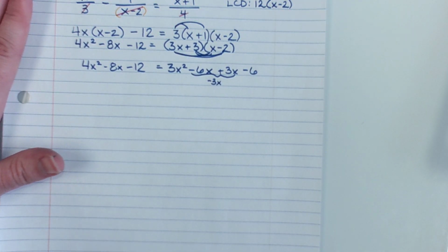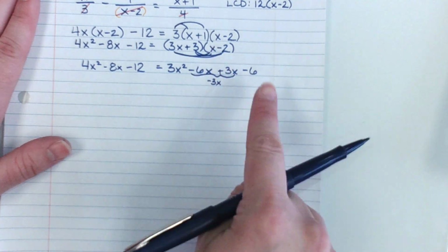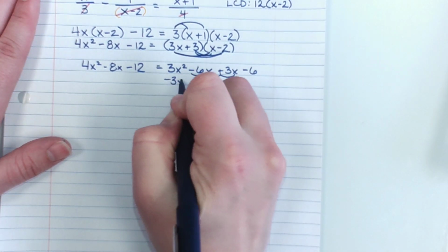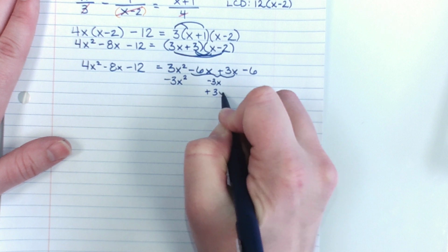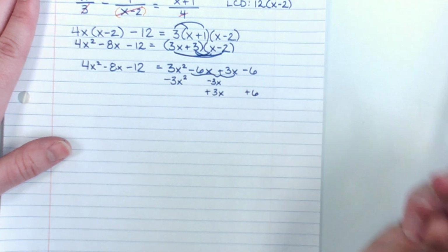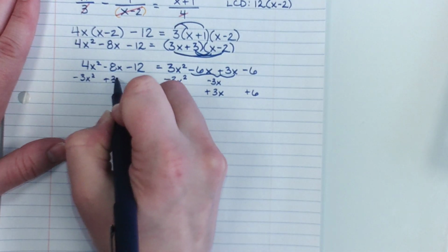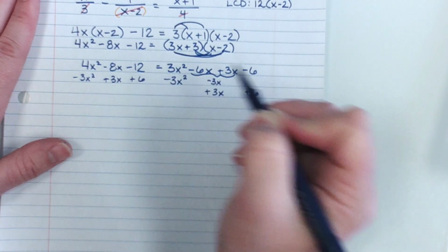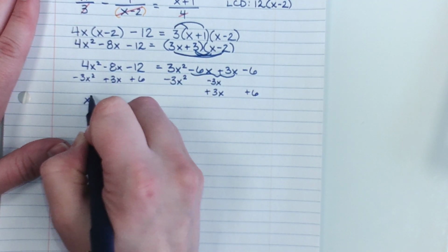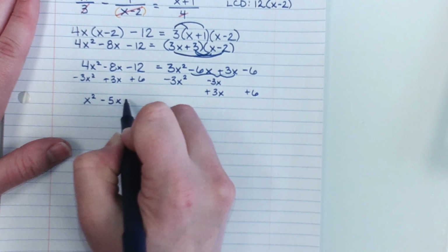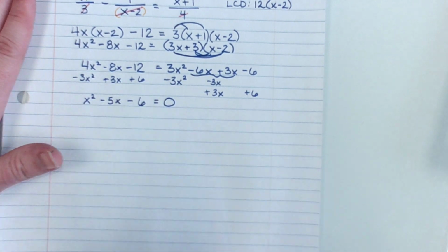And I want my x squareds to be positive, so I'm moving everything to the left. So minus 3x squared plus 3x plus 6. I get x squared minus 5x minus 6 equals 0.